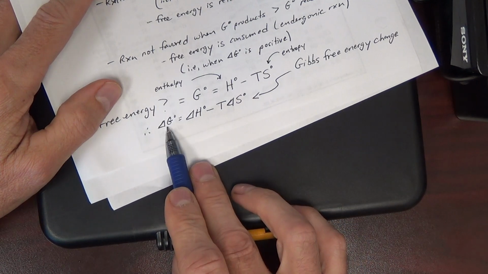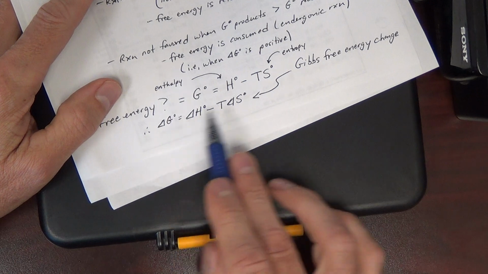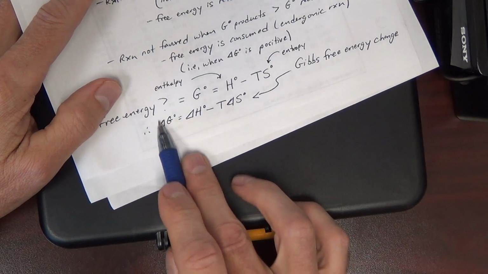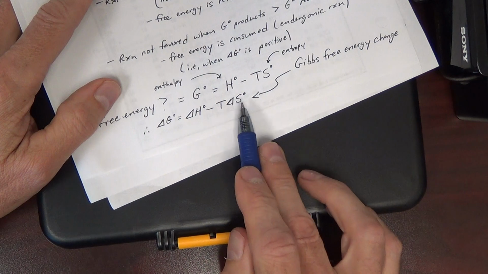So what about delta G? That can be difficult to tell sometimes. We didn't quantify delta S. We're never really going to answer delta G overall. We're going to focus in on delta H and make a qualitative assessment of delta S.